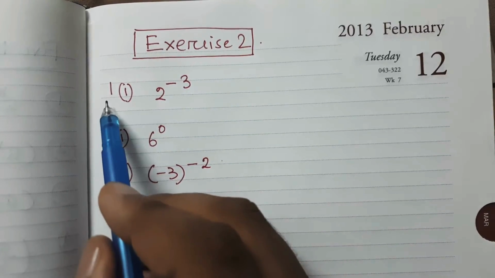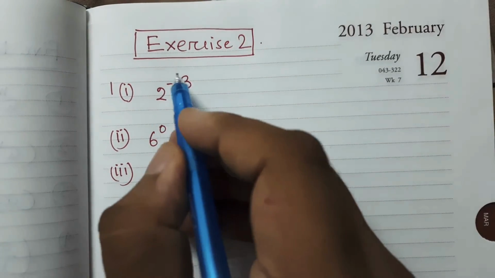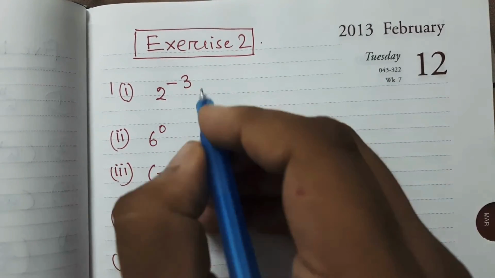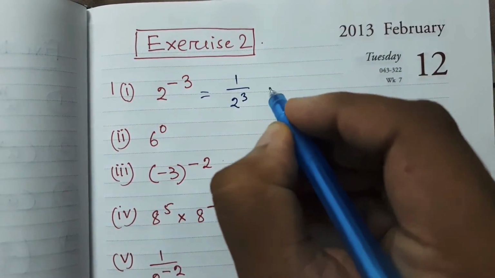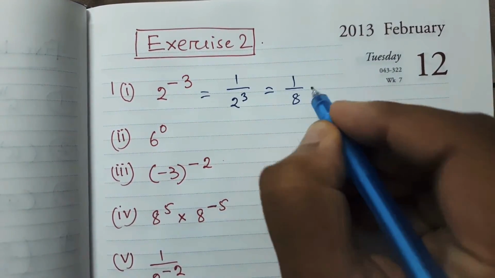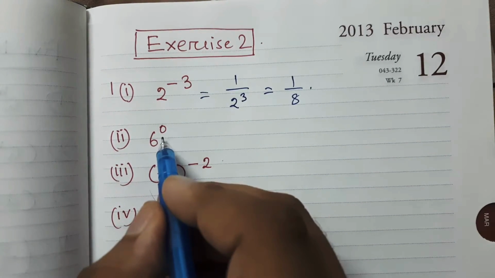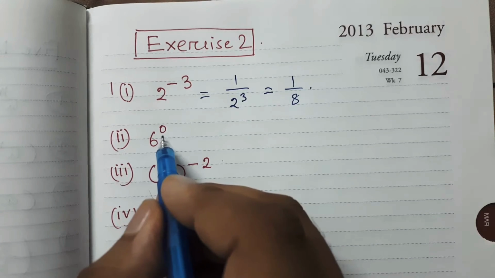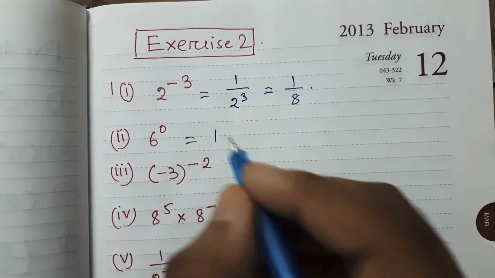So this is problem number 1, part 1. It is 2 to the power minus 3, that means negative exponent. So by the formula it is 1 by 2 cube, and the answer will be 1 by 8. See, this is part 2. It is 0 exponent because 0 is present in the power, so it is going to be 1. Anything to the power 0 is equal to 1.